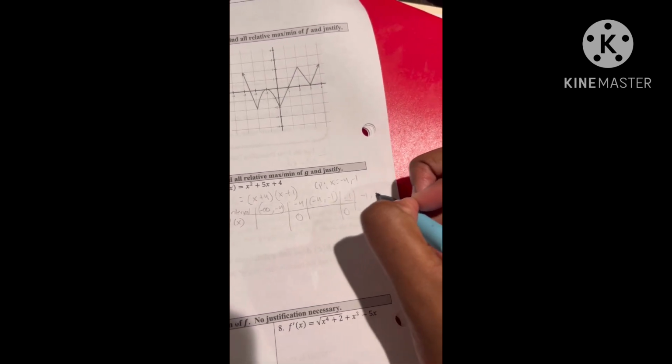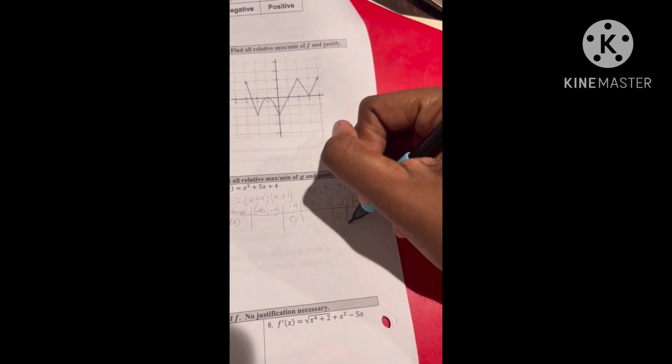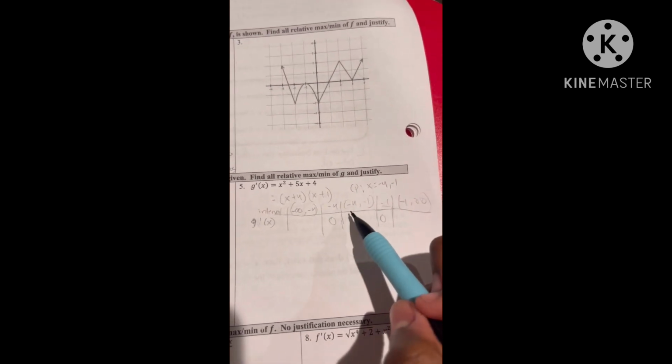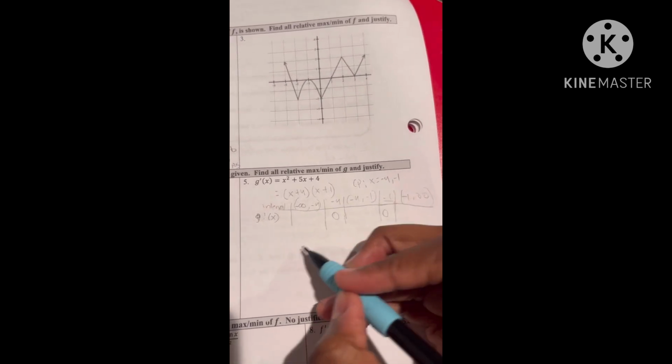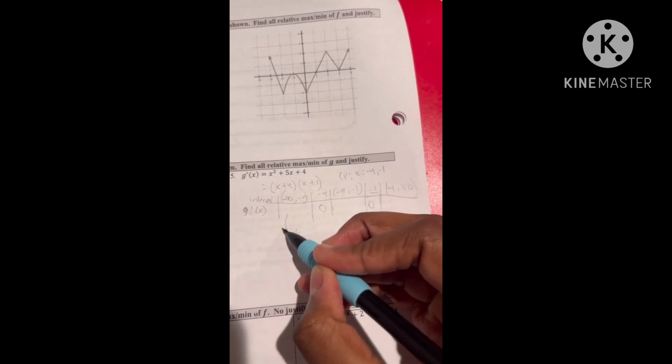I already got my critical points, because critical points will always be 0. But for g prime, I still will be picking any point that I want in between those different intervals and plugging it into my equation to see if it's positive or negative. This will help me decipher my max or my min based off the critical points.